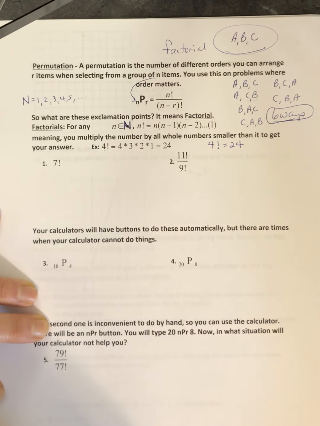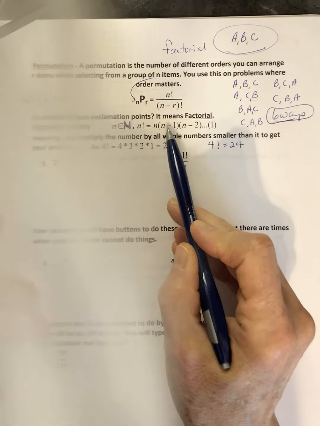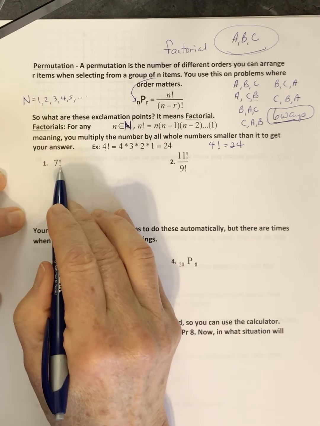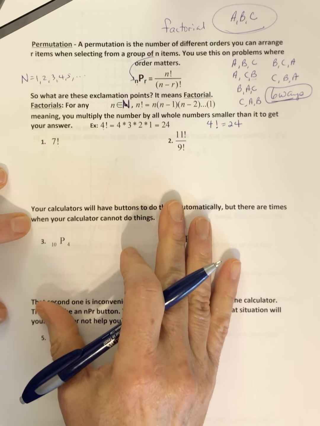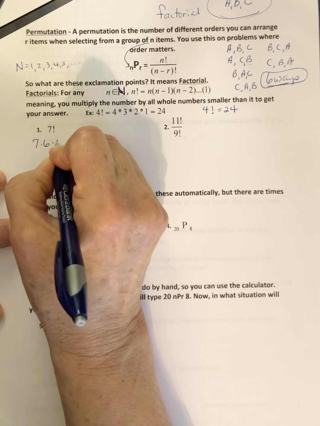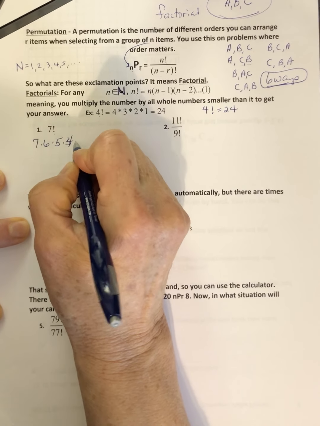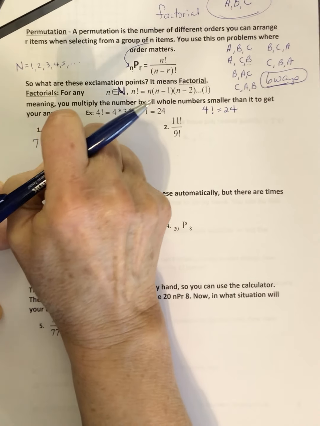You'll always get a positive number, and you'll always get an integer out of that. All this means is we start with the number given, and then we go down one less value until we hit 1 and we stop. So let's look at some examples of those before we come down here and work this problem. So 7 factorial means 7 times 6 times 5 times 4 times 3 times 2 times 1.